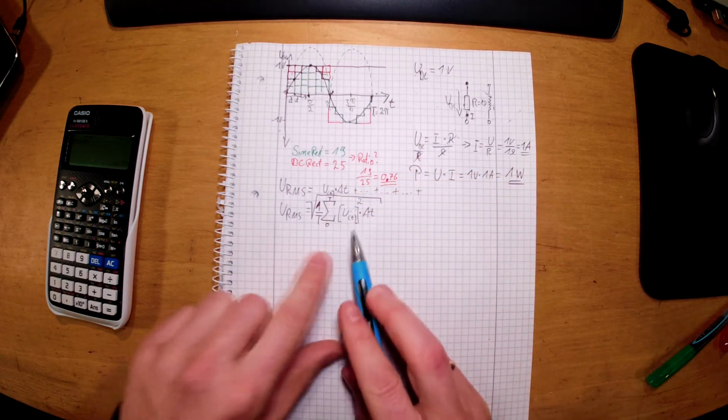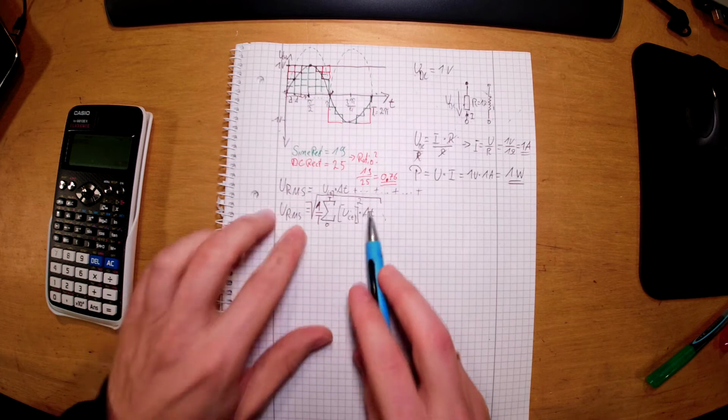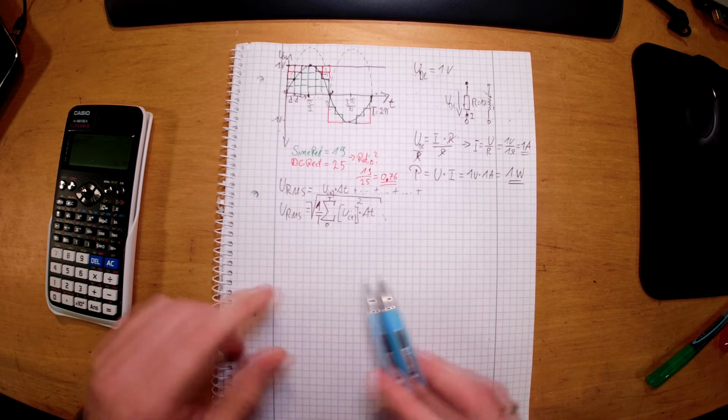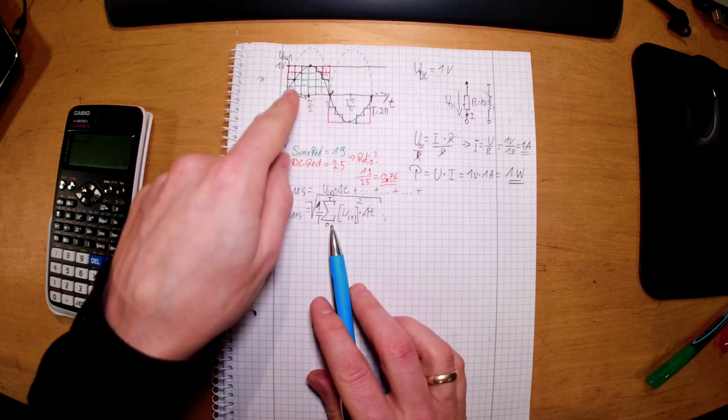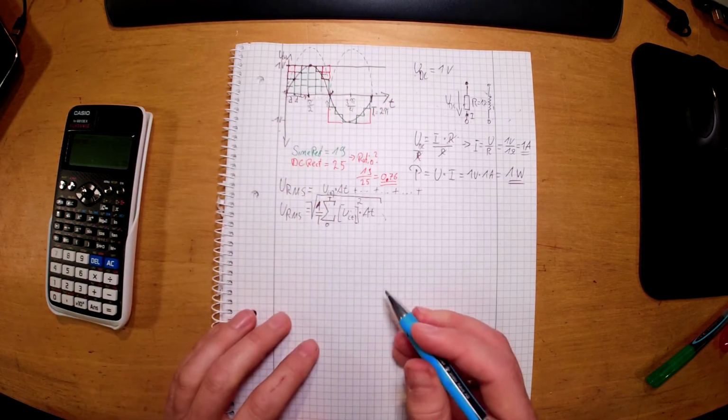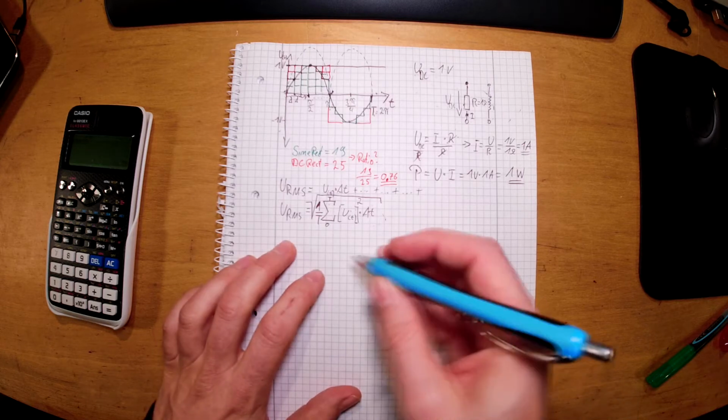Okay, this is nearly it, but we have one problem. This is a sum and we are not exactly at the sine wave. So we can do something.